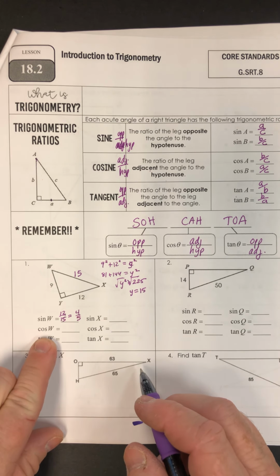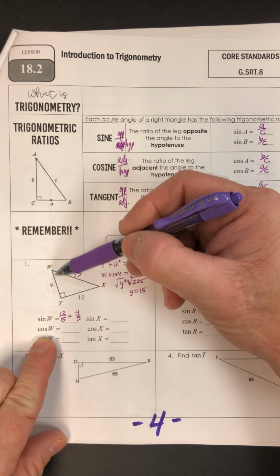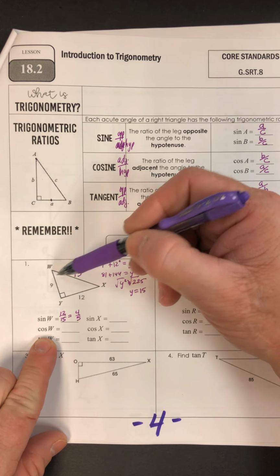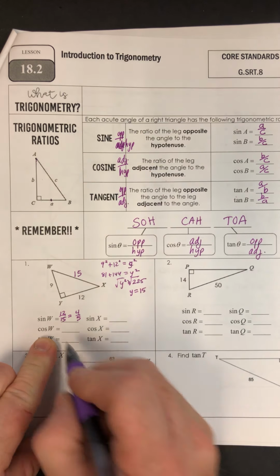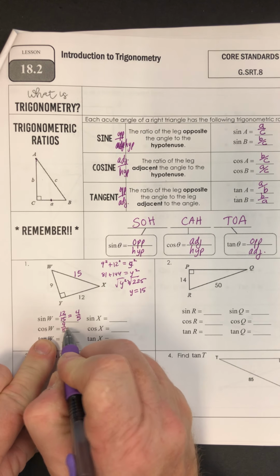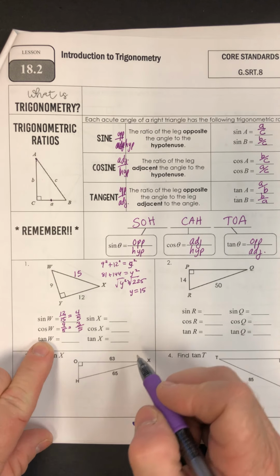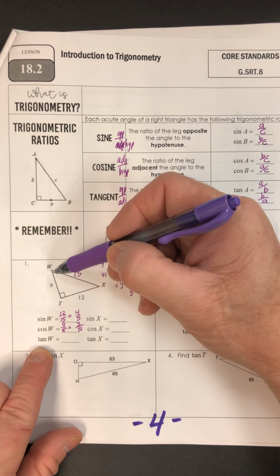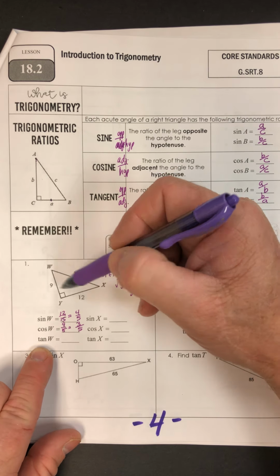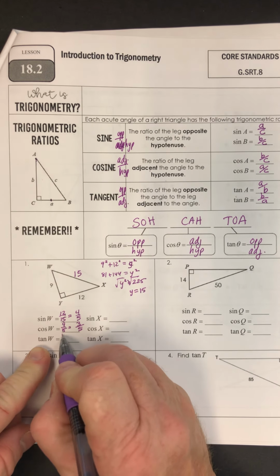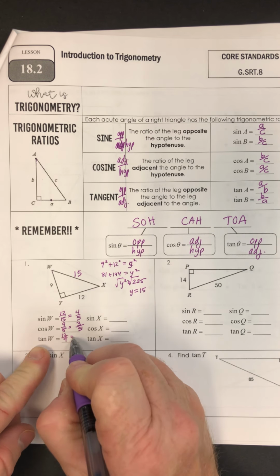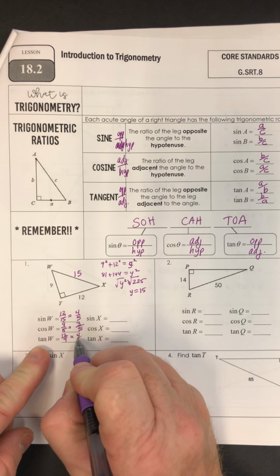Okay, so now we go to cosine of W. Cosine is adjacent over hypotenuse. So that's 9 over 15. Reduce the fraction. That would be 3/5. And then tangent from W. Tangent would be 12 over 9. Reduce the fraction. 4 over 3.